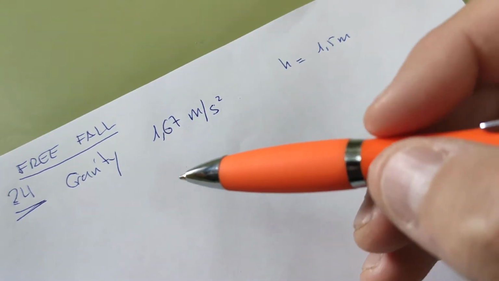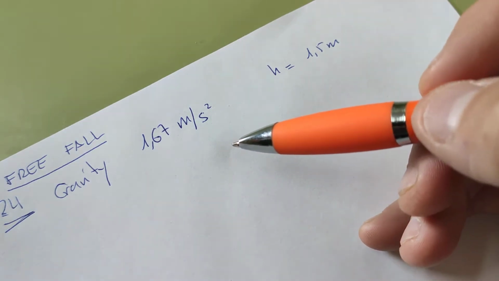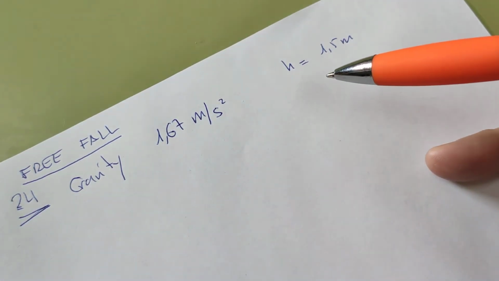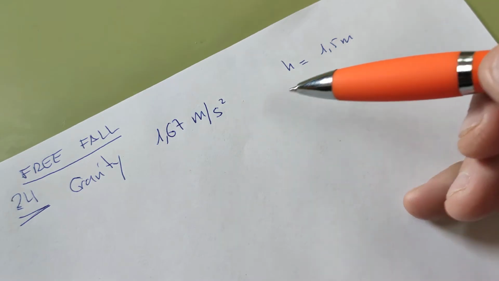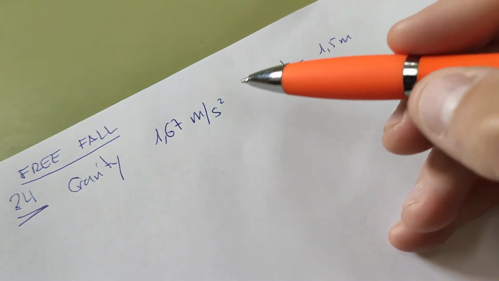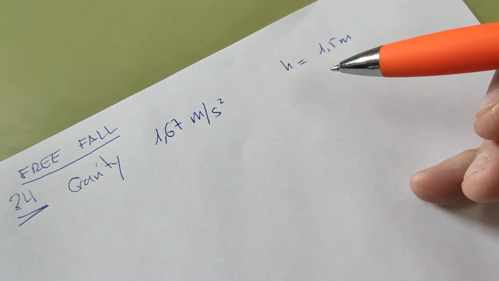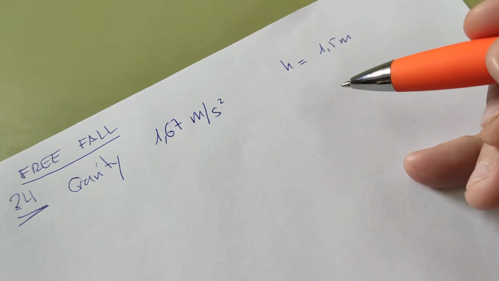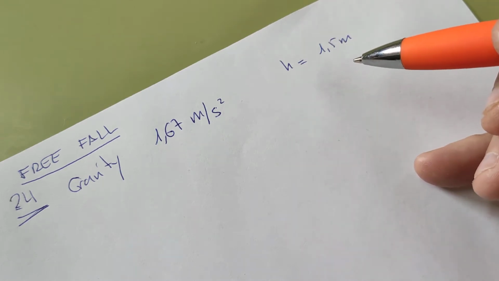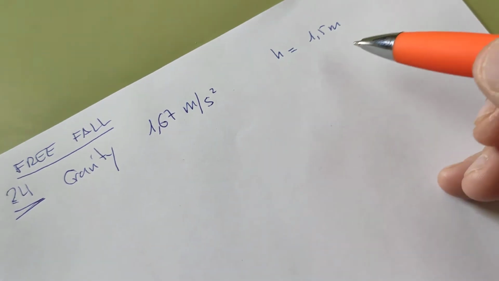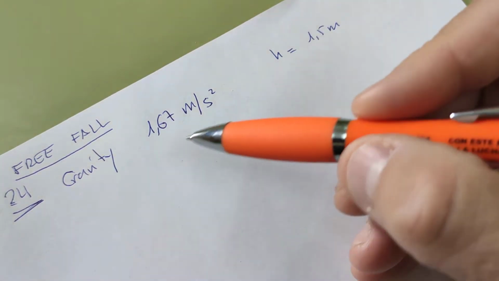Exercise 24, as you can see, gives us the gravity of the moon, and the question is the time taken for a free fall of a sphere, okay? You know that Apollo 15 did this with a sphere, because a sphere or a piece of iron falls the same on the moon, because we don't have atmosphere, okay? Then the height is 1.5, this is a free fall, this is the gravity.